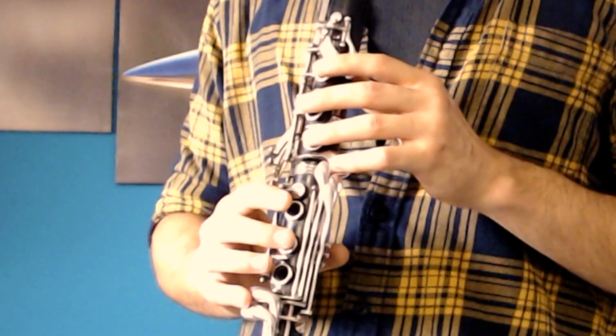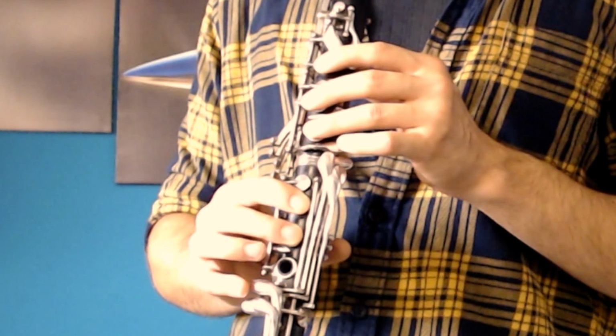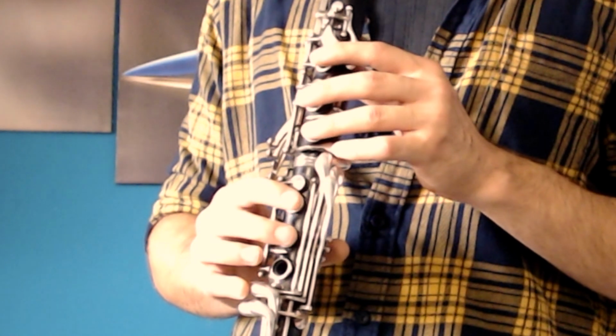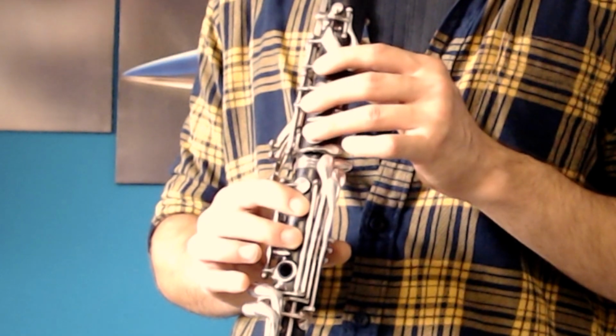So, for example, you learn all sorts of stuff while doing this exercise. You hear your keys functioning or not functioning. You understand how your throat needs to move up or down, needs to relax or needs to tighten.